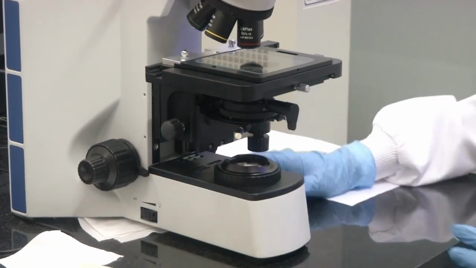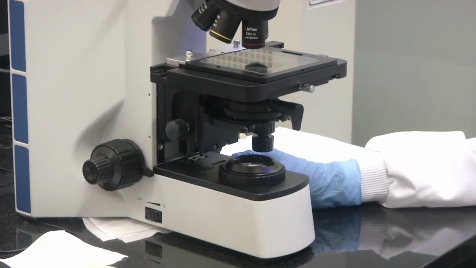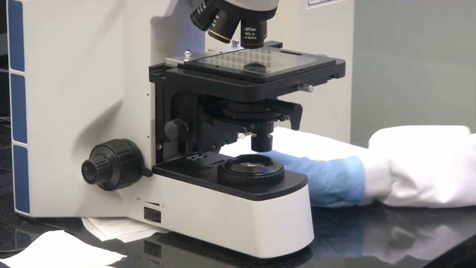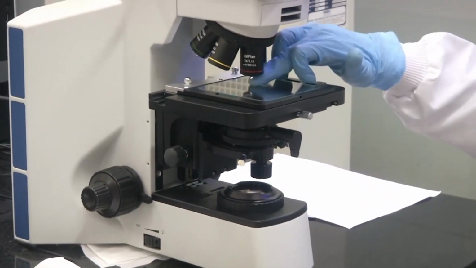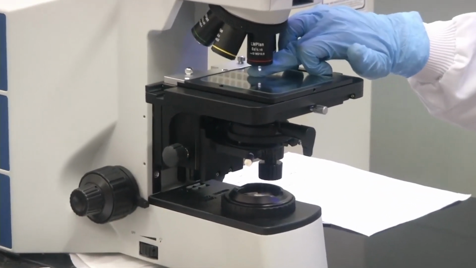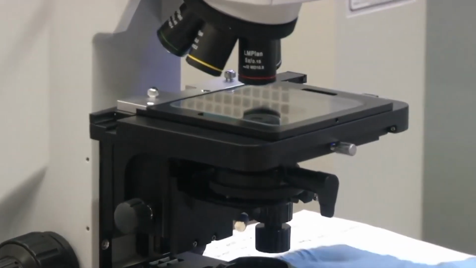Switched off. Similarly, on the other side, you might not be able to see, there is another knob with which you switch on the top illumination. So I have switched on the top illumination. See my gloves, and the top illumination is on.